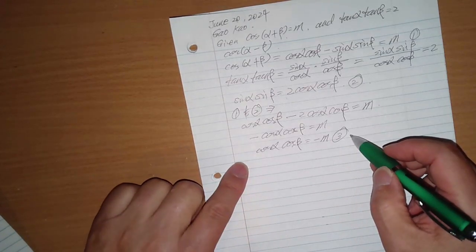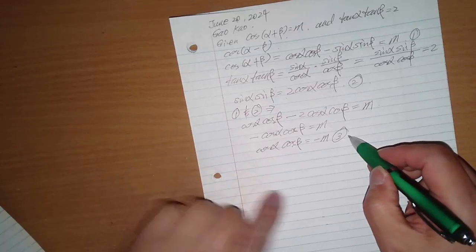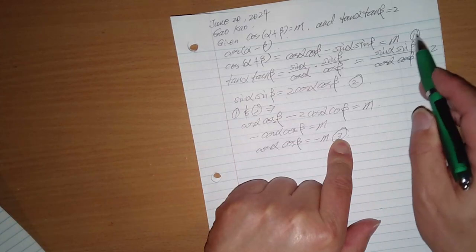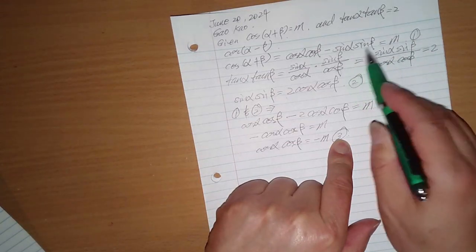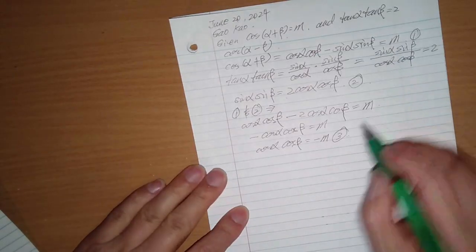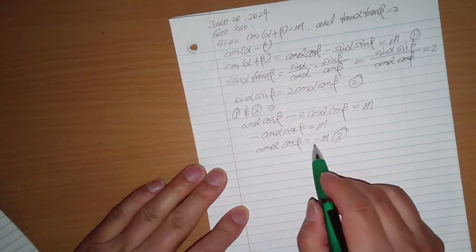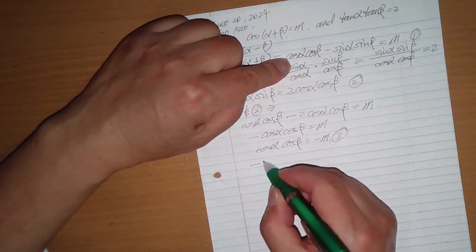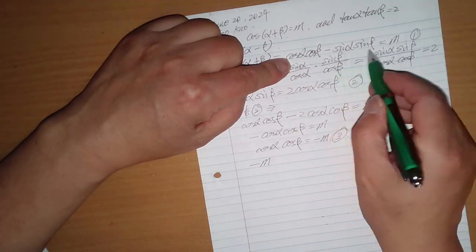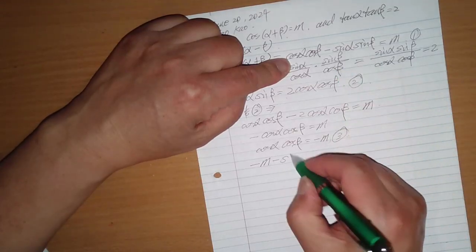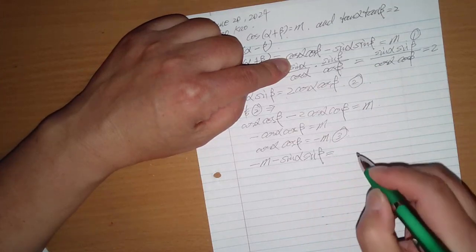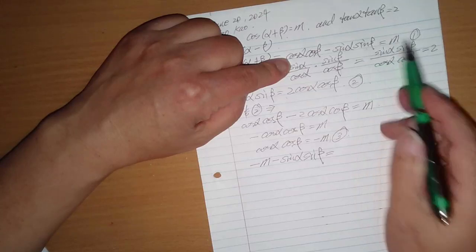And then we can use equation 3 and 1 to figure out what is the sine alpha sine beta. How do we do that? We replace cosine alpha cosine beta with negative m, and then this one we just copy, sine alpha sine beta, that will be equal to m.